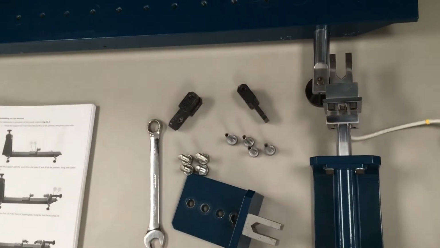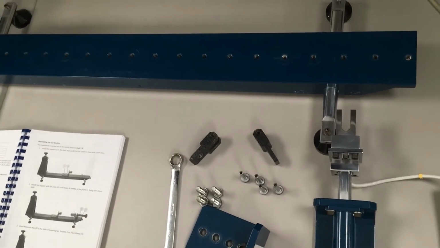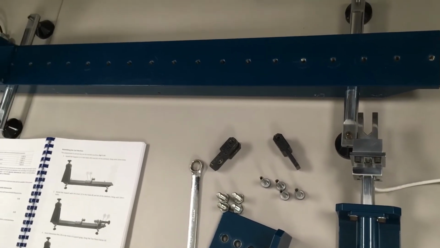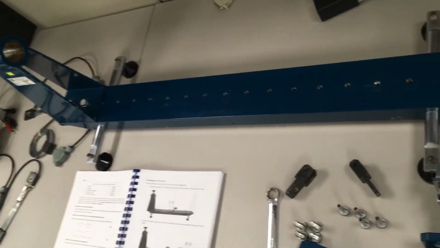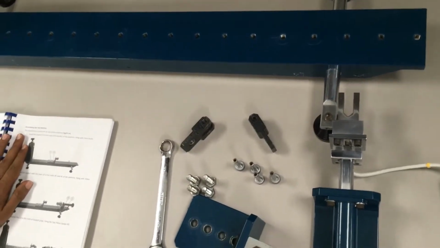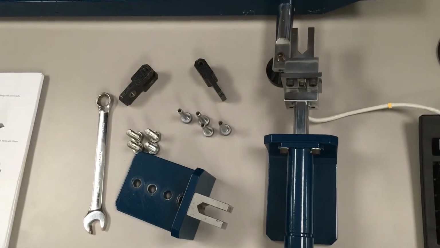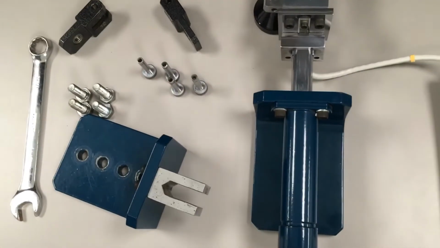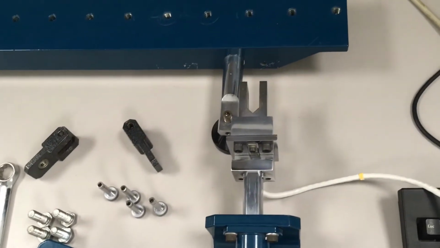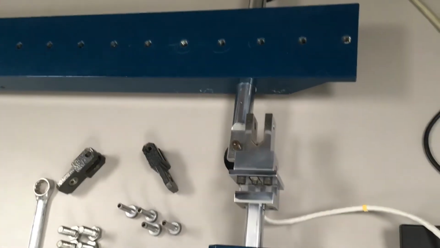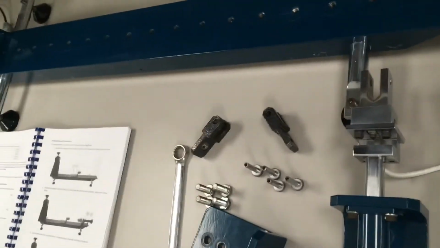Good. So let us start fixing or assembling our test machine. If you go to the manual, it's available in Blackboard. The steps are given for assembling the test machine. The experiment is carried out on the tensile machine, figure 9.14. For example, this is our machine.